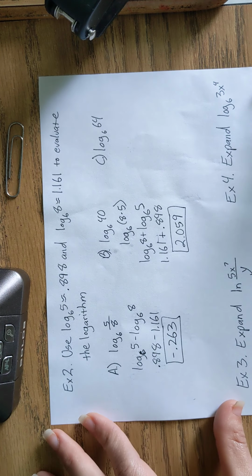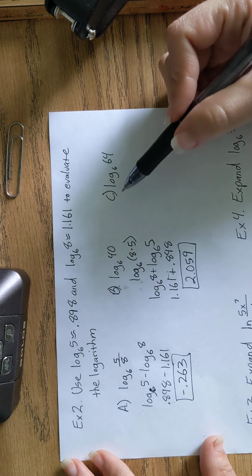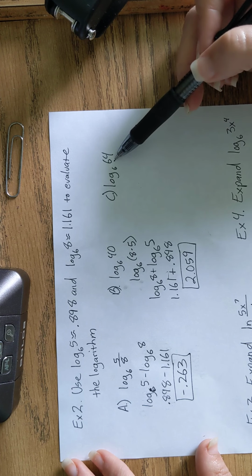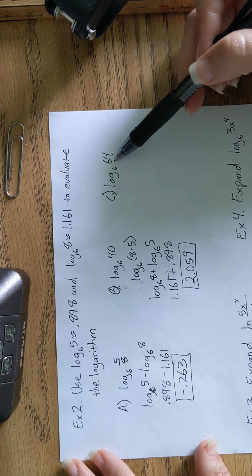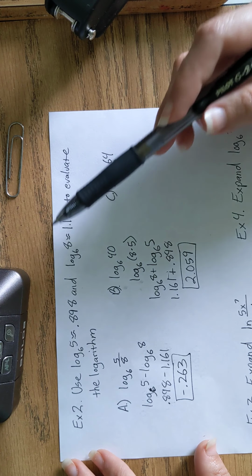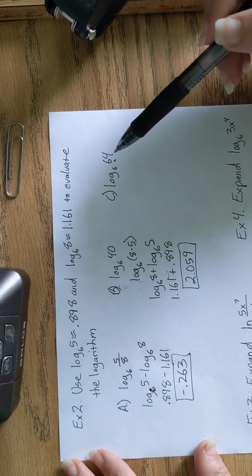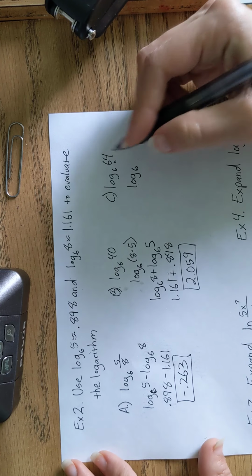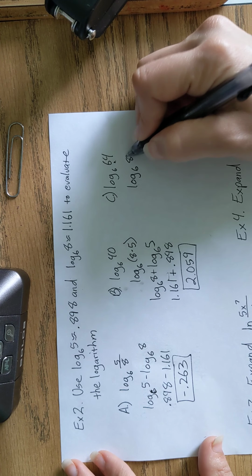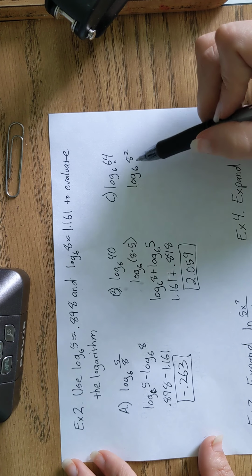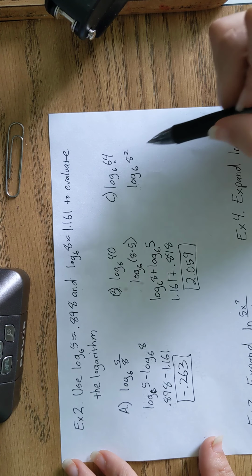We're almost done. Okay, so then on this one, same thing, we're going to have to rewrite this, right? Because we know that 64 is not a product of 5 and 8. But I do know that if I square 8, I will get 64. So I'm going to rewrite it like that. So I'm going to put log base 6, and I put 8 squared here. So that's what I could do to rewrite that.